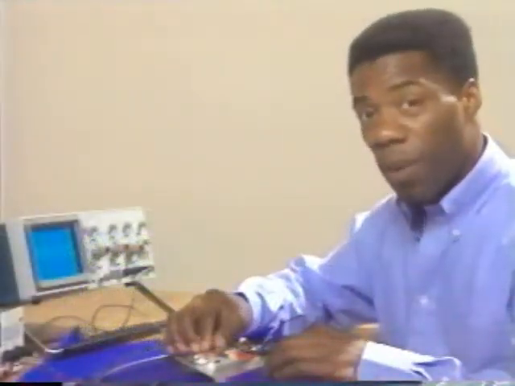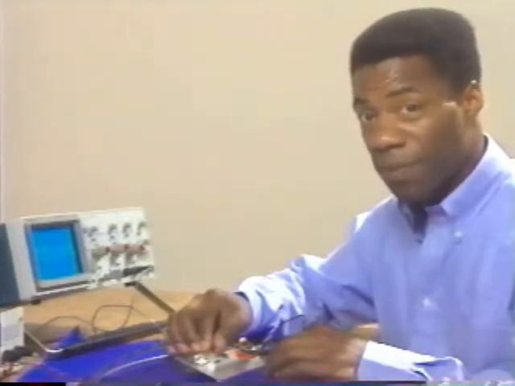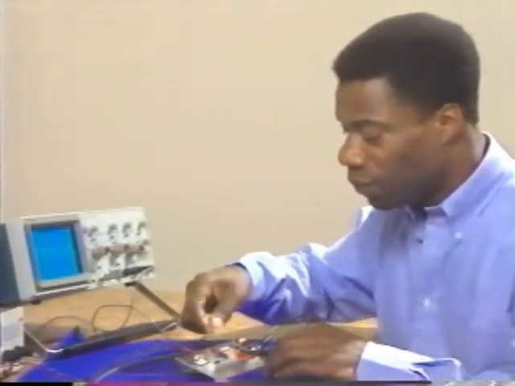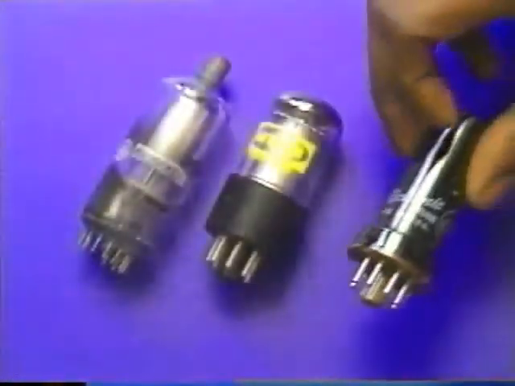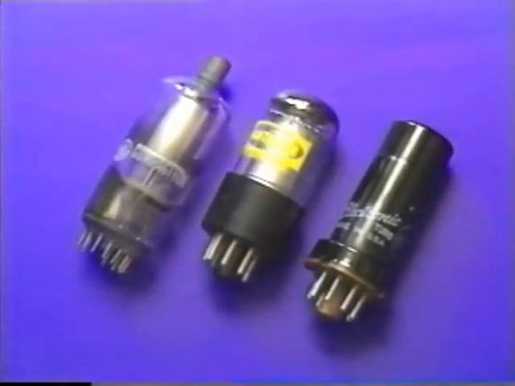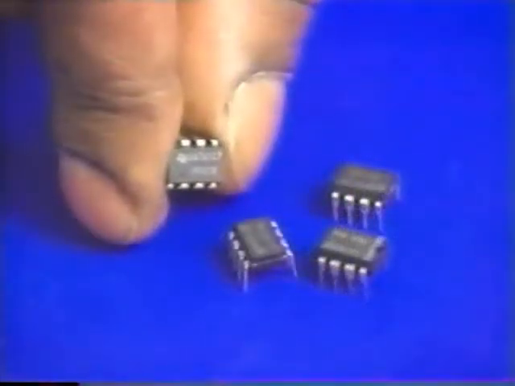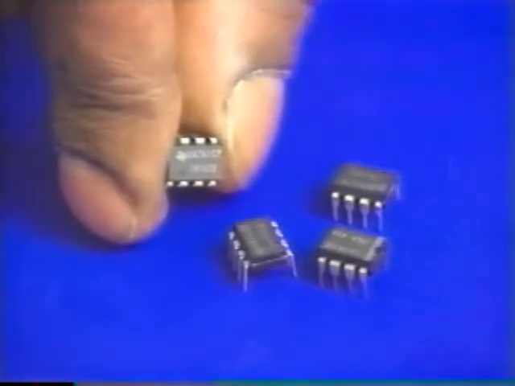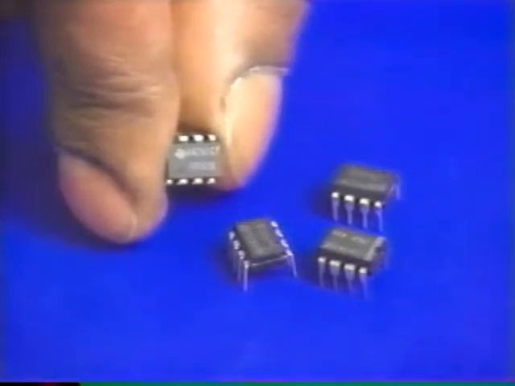The op-amp is probably one of the most useful amplifier circuits in electronics today. Although op-amps were first developed 40 years ago utilizing vacuum tubes, today they are constructed primarily as linear integrated circuits. The outputs of linear circuits are directly proportional to their inputs.